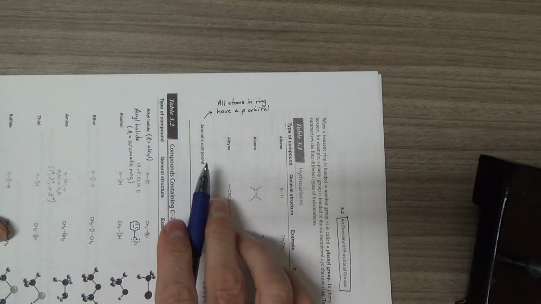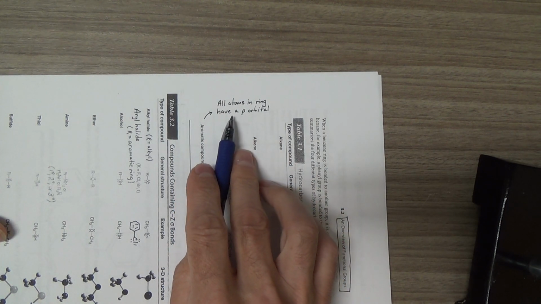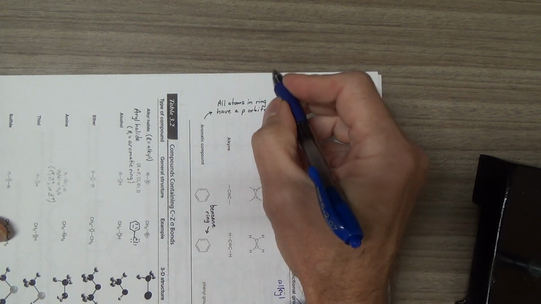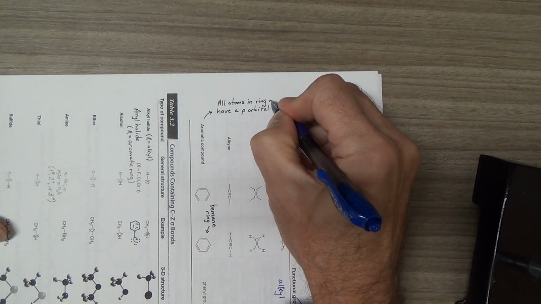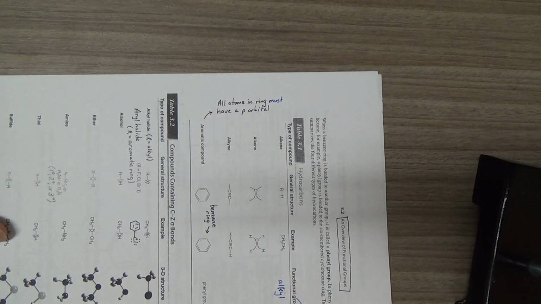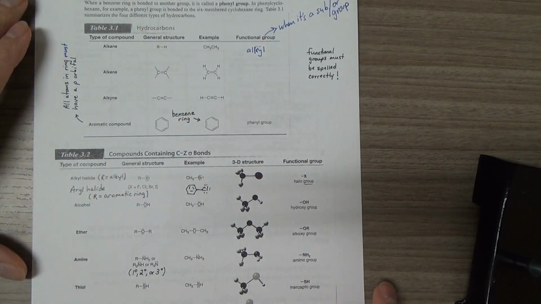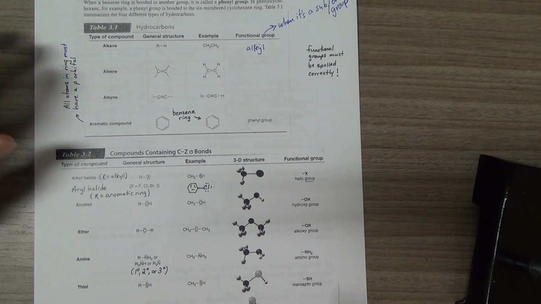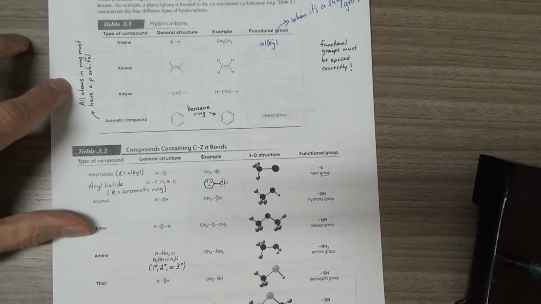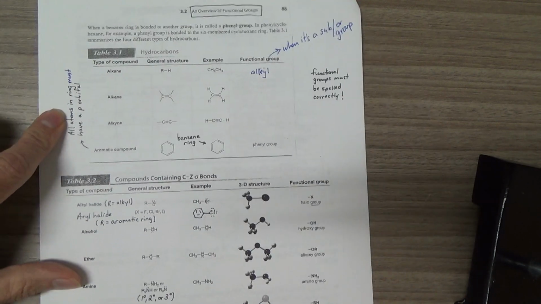For a ring to be aromatic, all atoms in the ring must have a p orbital. We can add "must have" if that's not clear. All right. And once you learn hybridization, or if you know hybridization, you know in benzene each carbon does have a p orbital, so it meets this sort of introductory definition of an aromatic compound.